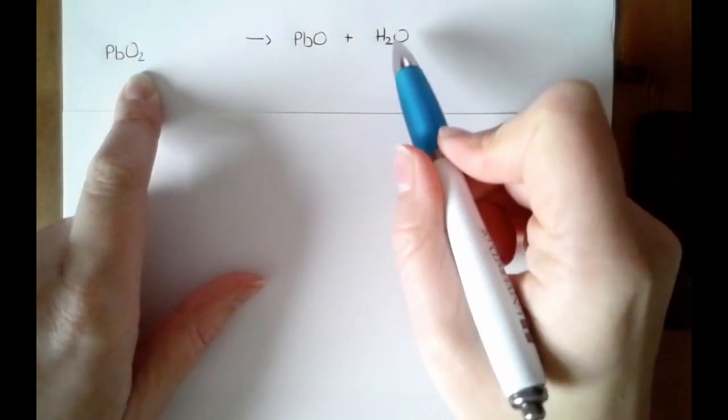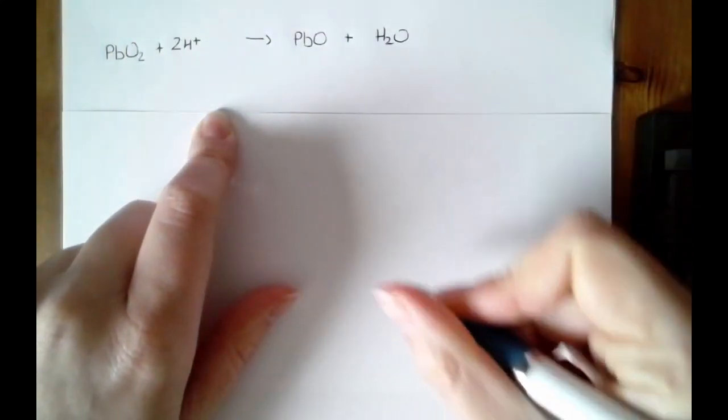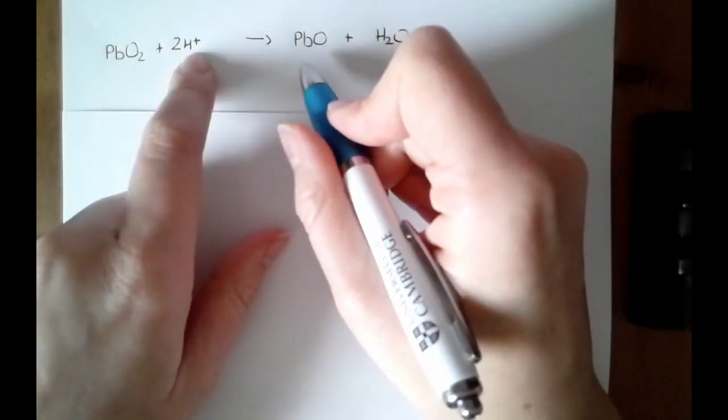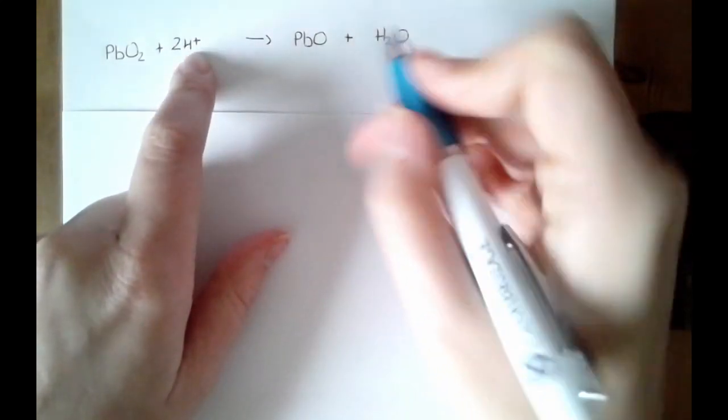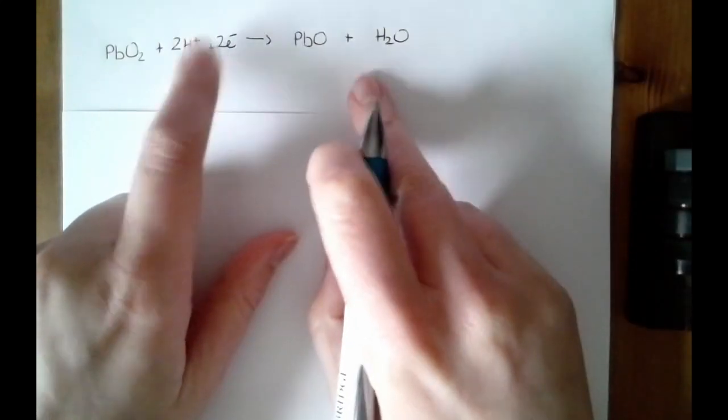If I add one molecule of water, then I've got two oxygens on each side. In doing so, I've added hydrogen. To add hydrogen to the left, I'm going to add 2H+. I'm then going to balance my charges. I've got 2H+, so two positives on the left, no charge on the right. So I add two negative electrons. Charges here now cancel out to give me neutral on both sides.